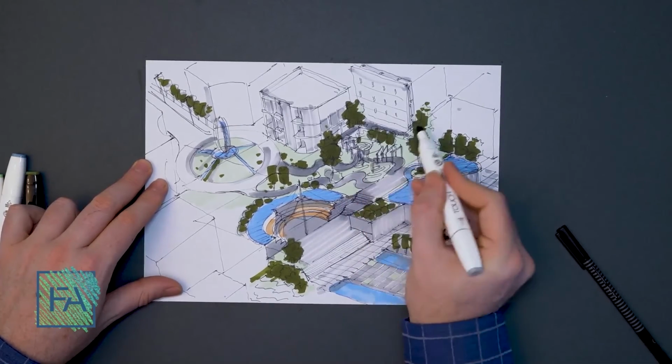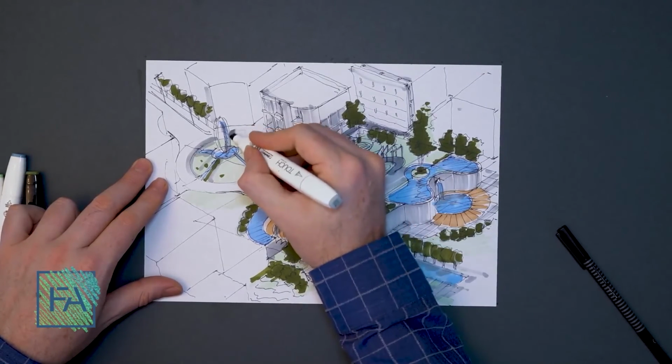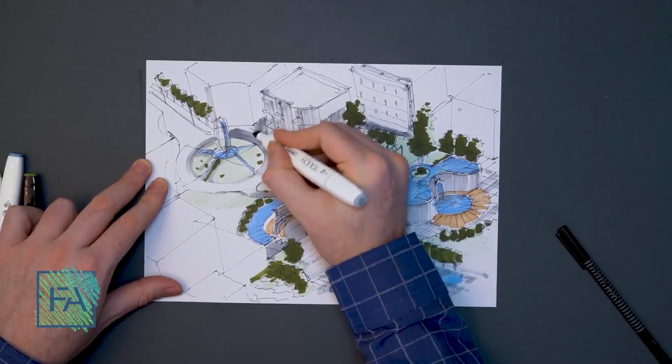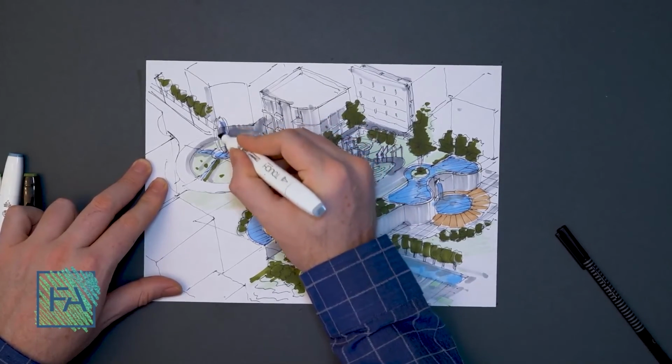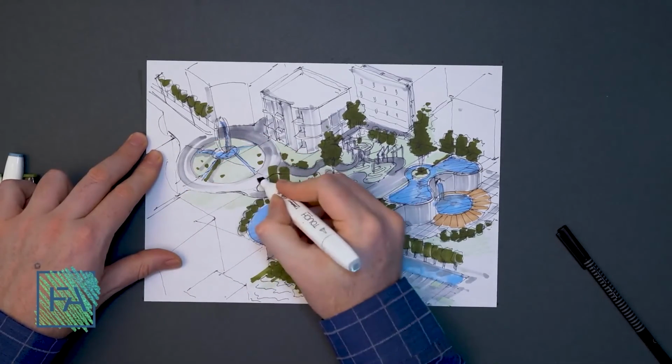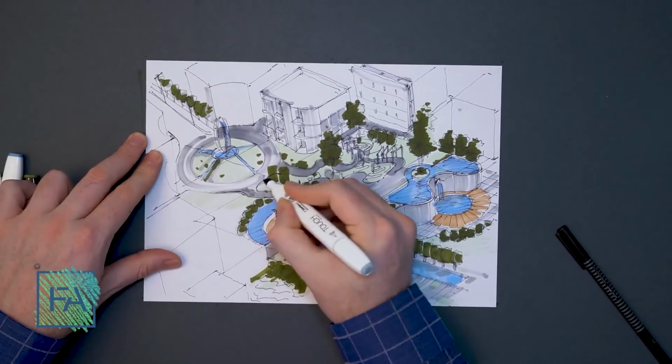So this CG color could show us the path that we have and even the buildings that we have. And this will make our greenery look better.